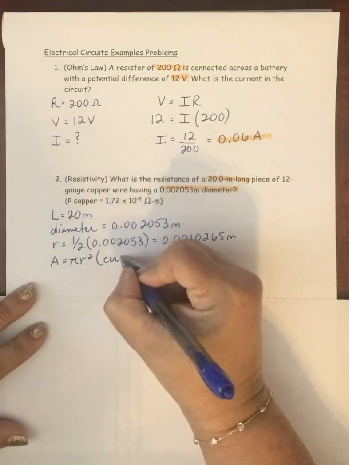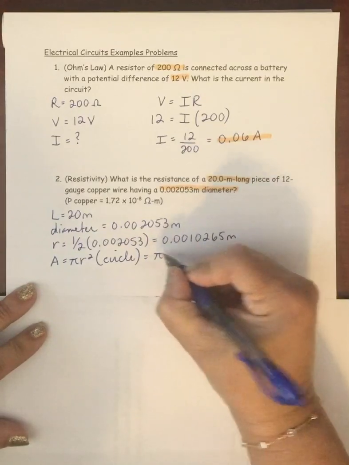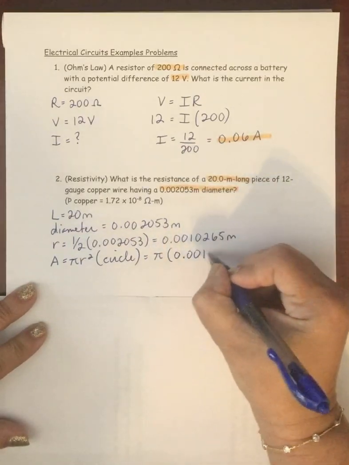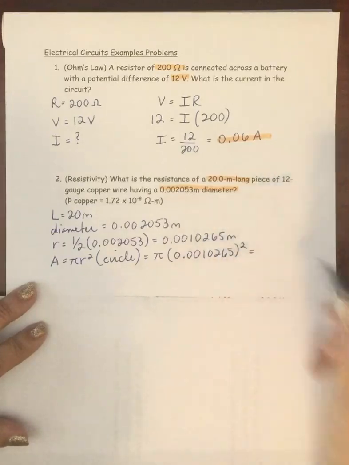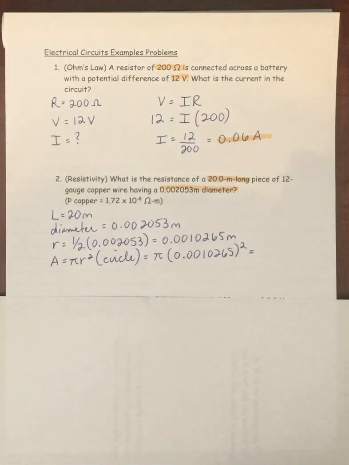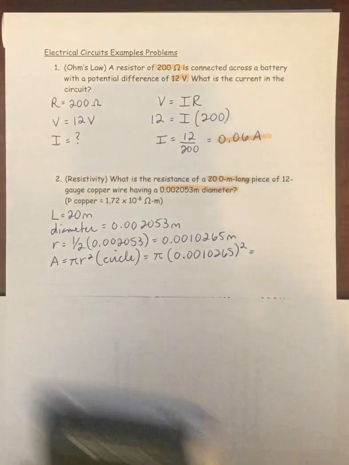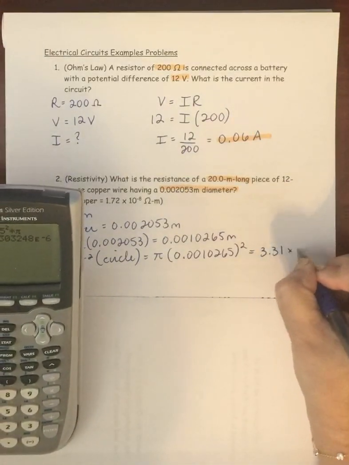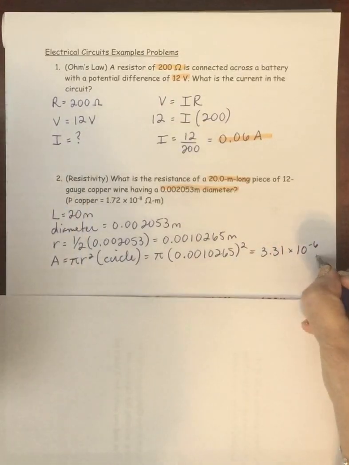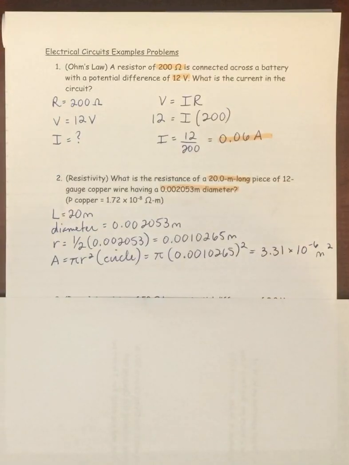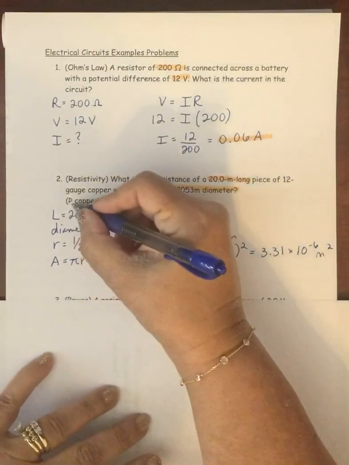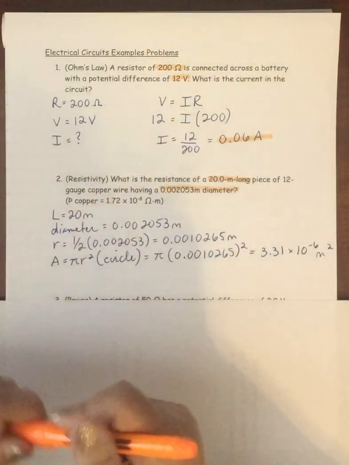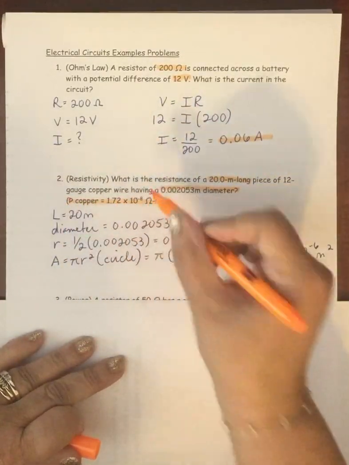And pi r squared is the area of pi times 0.00100265 squared, which is going to give me my cross-sectional area. And I get 3.31 times 10 to the negative 6 square meters. So that's my cross-sectional area. Rho was given to you. The resistivity was given to you right here. Okay, so that's your resistivity.